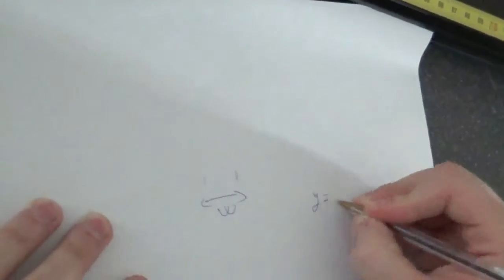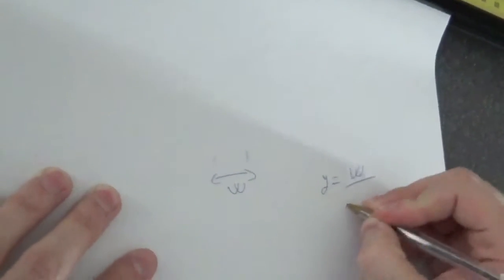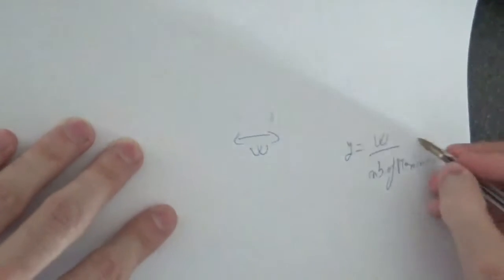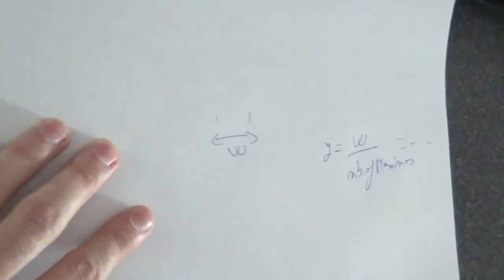After counting the number of maxima, and after having determined a value for the width of that central fringe, you determine y, which is w divided by the number of maxima. Therefore you would determine a value for y.